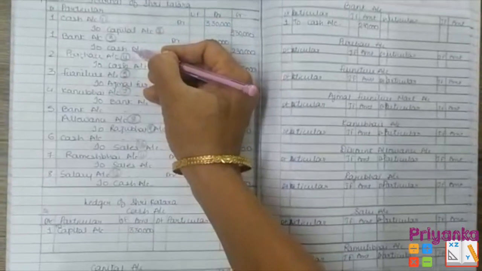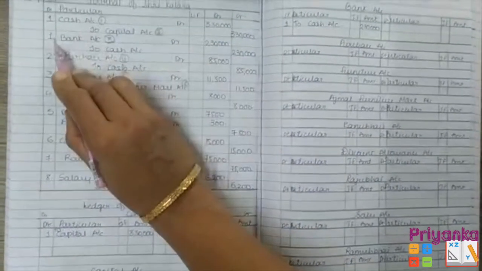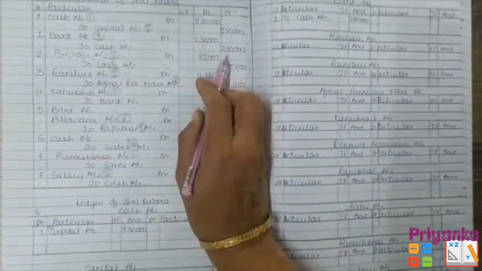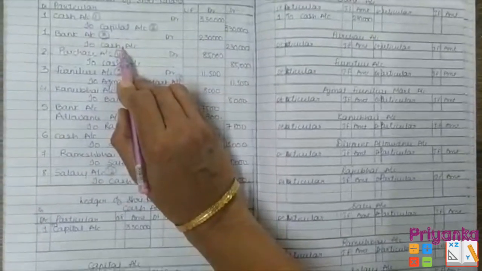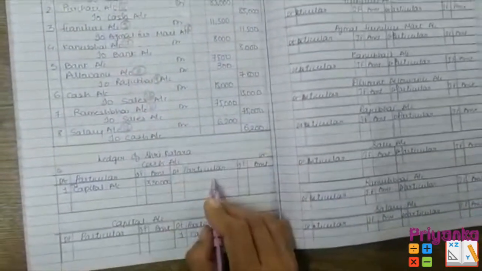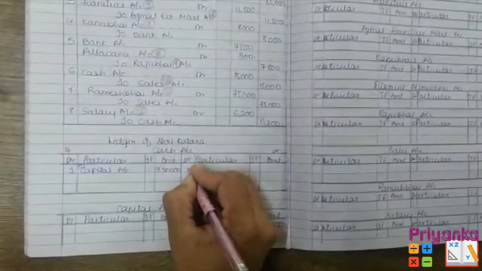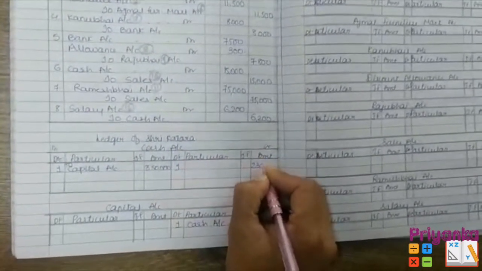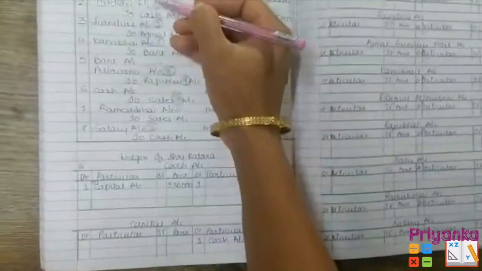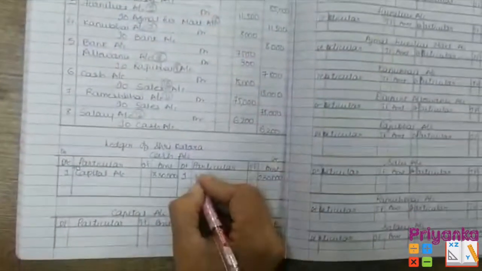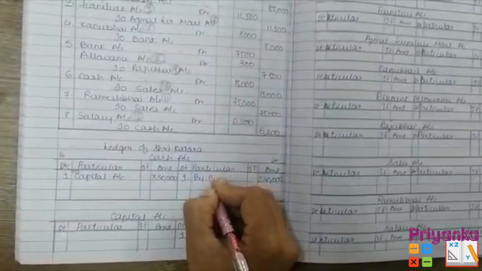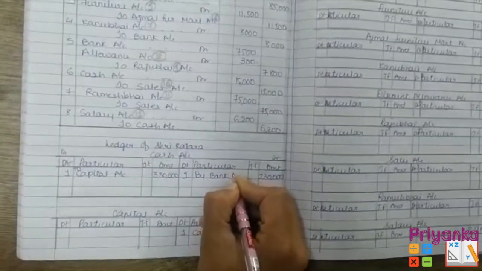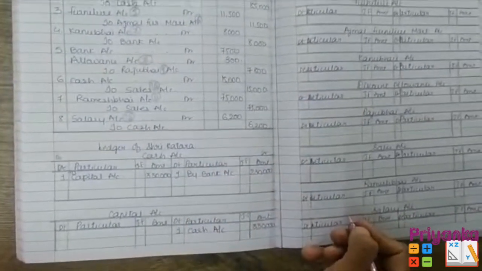Now I came to the fourth line where I found the cash account dated 1 and with the amount 2,30,000. The position is on the credit side. तो ये है कैश अकाउंट. I am coming at the credit side, writing the date 1 and writing the amount 2,30,000 and going to write down the opposite one that is bank account. This is what the posting.